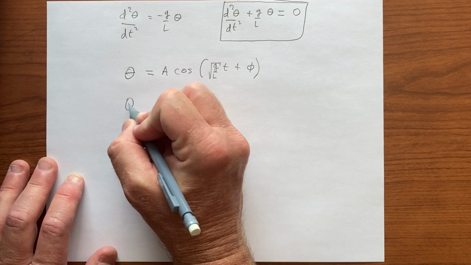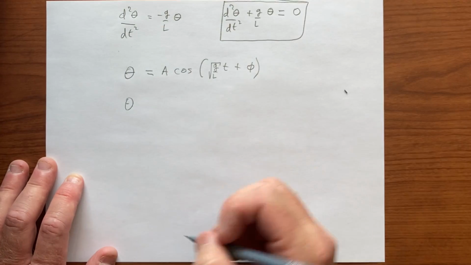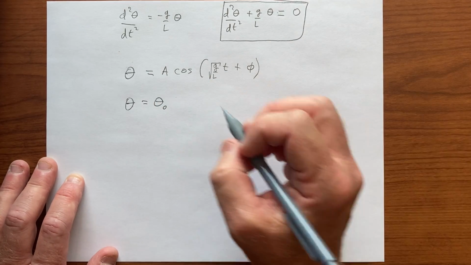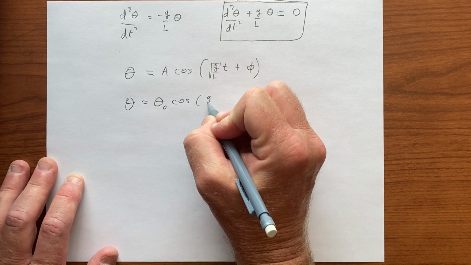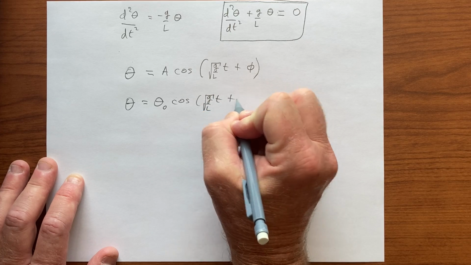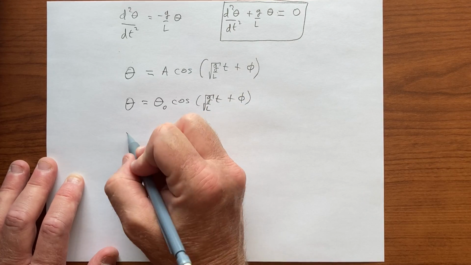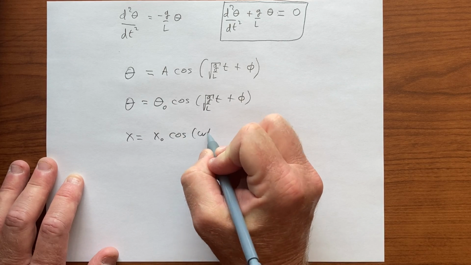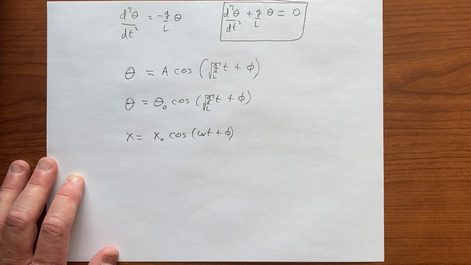We could also write this as theta equals theta naught cosine of square root of g over L t plus phi, in the same way that our solution before could have been x equals x naught cosine(omega t plus phi).